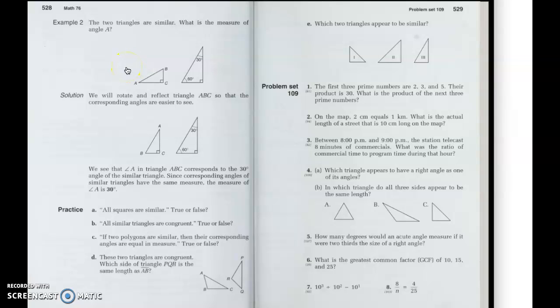And so what we're going to do here is rotate triangle ABC up, and then we are going to flip it over so that we have AC lined up with this side right here. Angle B is right here, and angle A is right here. So we know that since these are similar triangles, angle A is going to be the same measurement as this angle right here. So we're going to say angle A is 30 degrees.